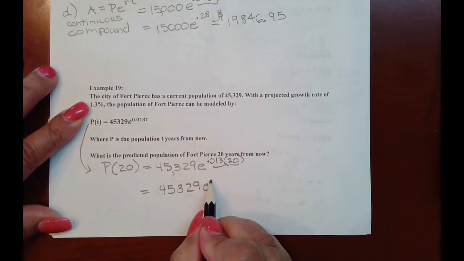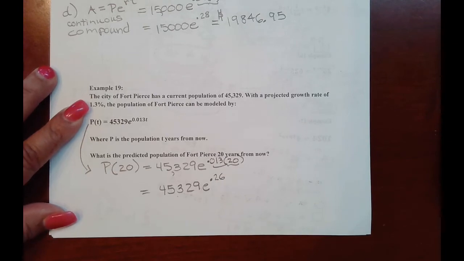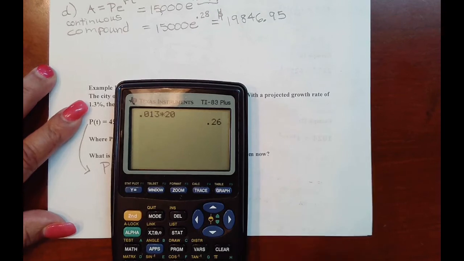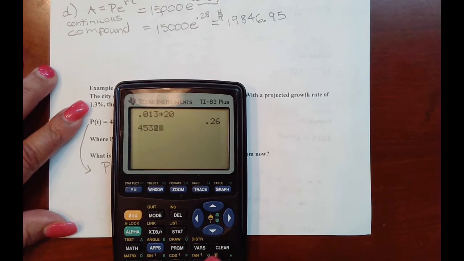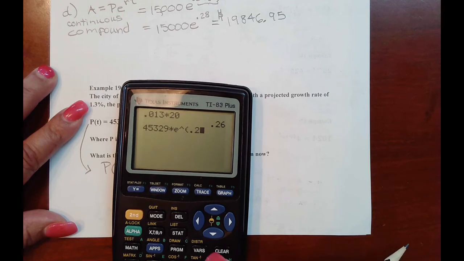So this multiplied by that is just 0.26. So we're going to be raising that E to a power of 0.26. So 45,329 times E raised to a power of 0.26.